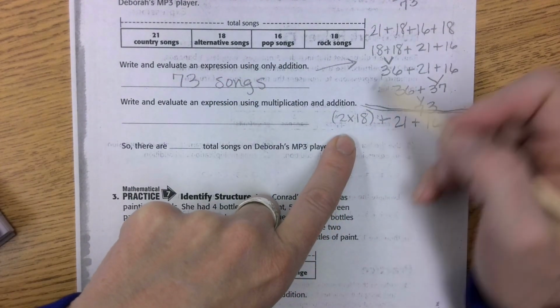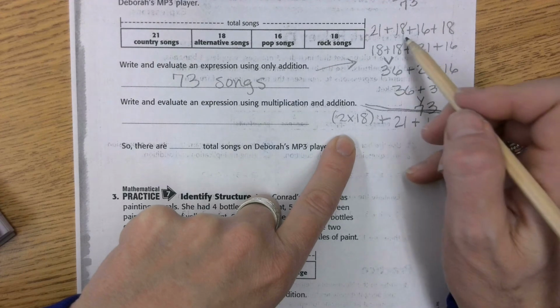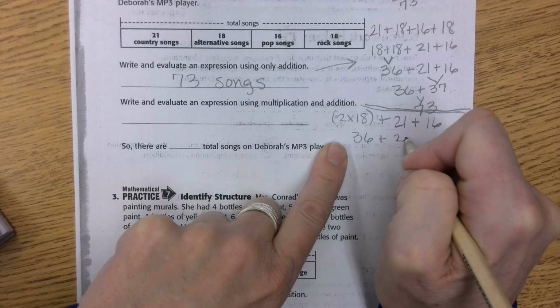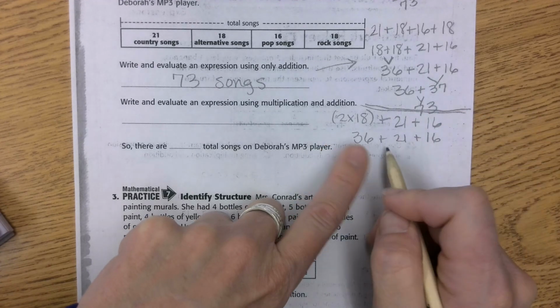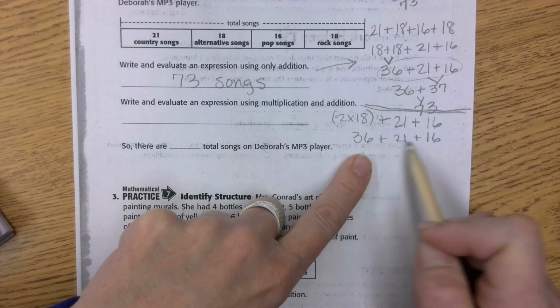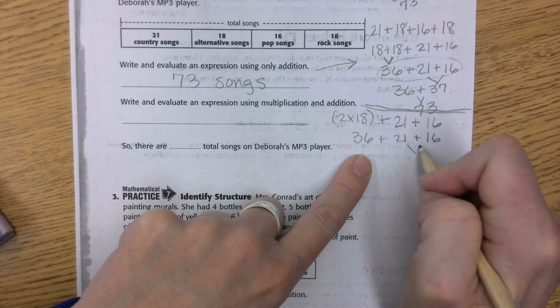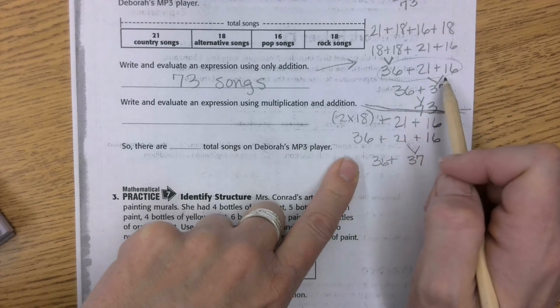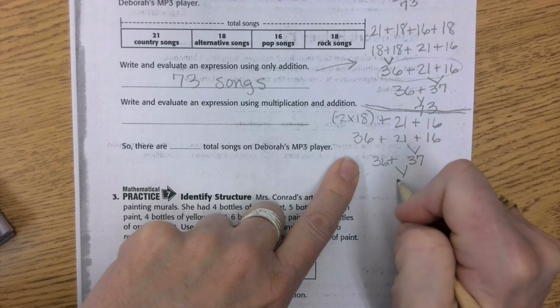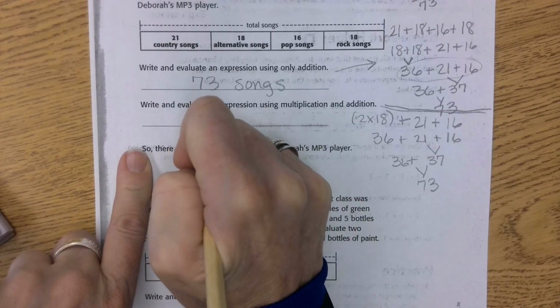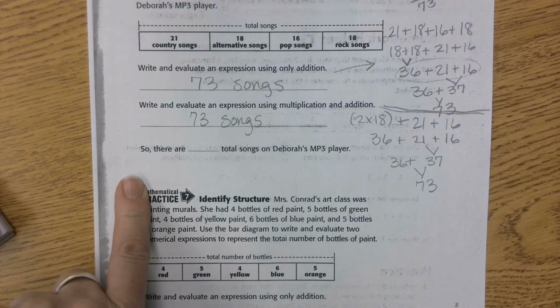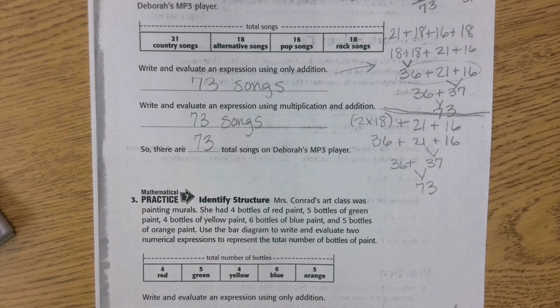Okay, well, look at that. It's very similar to what I already did up here. Where was it? 18 times 18 was 36, plus 21 plus 16, and then you're back to this same addition, so you can just go ahead and copy down what you already did. So it's very simple because you already did it up here. So now you just finish it up. So 73 songs. And what they're trying to get you guys to see is that multiplication and addition really do work together. So there are 73 total songs on the MP3 player, okay?